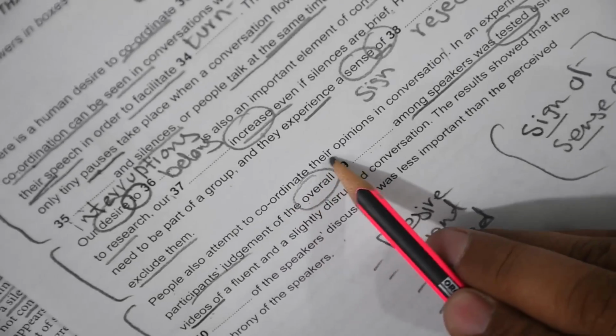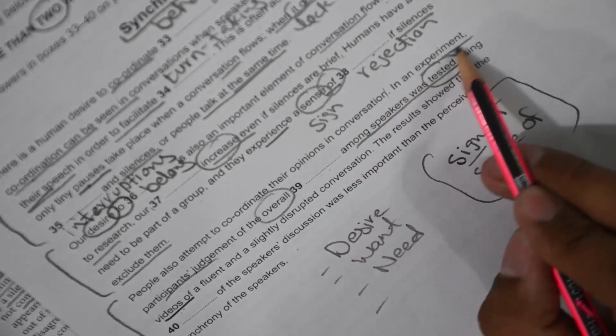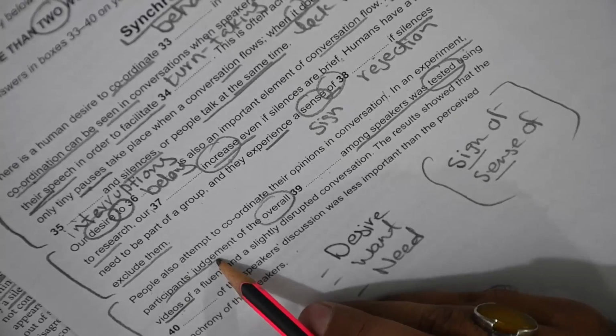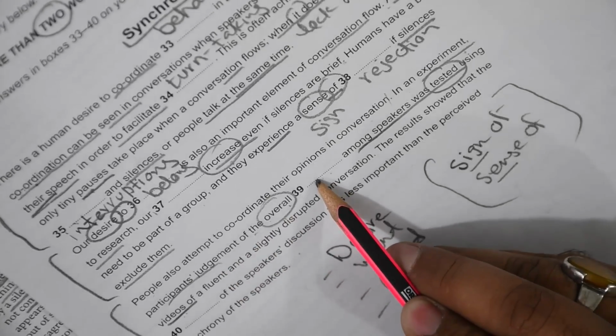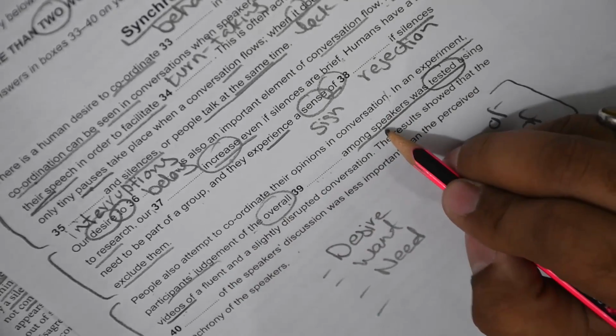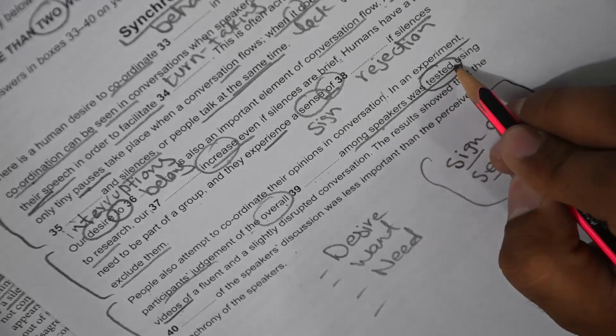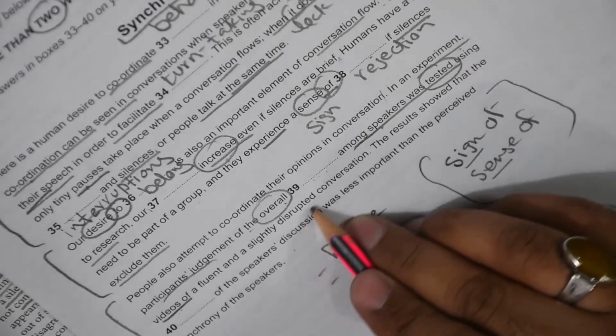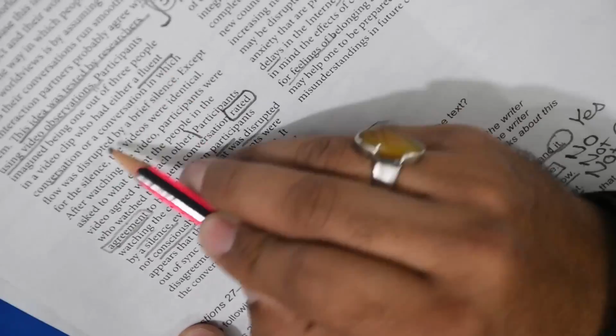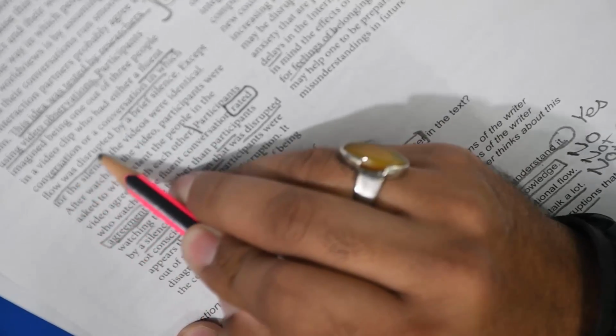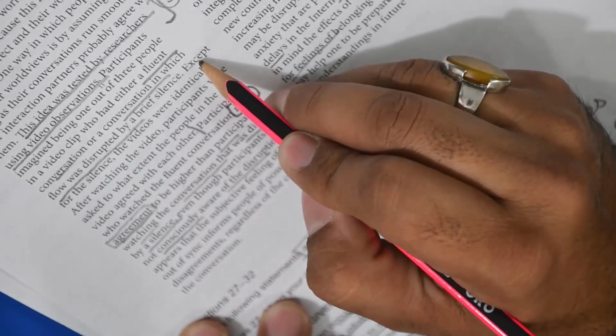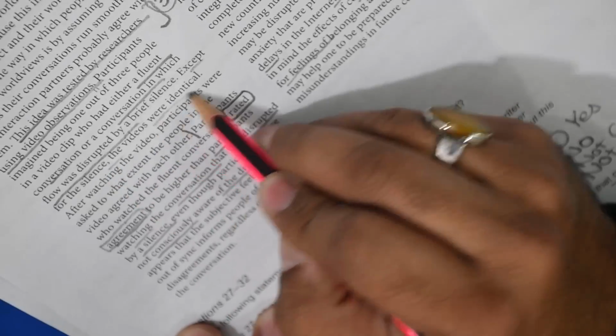People also attempt to coordinate their opinion in conversation. In an experiment, participants' judgment of the overall dash among speakers, which they were showing in the video, was tested using videos of a fluent and slightly disrupted conversation. So they are talking either a fluent conversation, or a conversation where the flow was disrupted. These were two types of conversations. Except for a silence, the videos were identical.